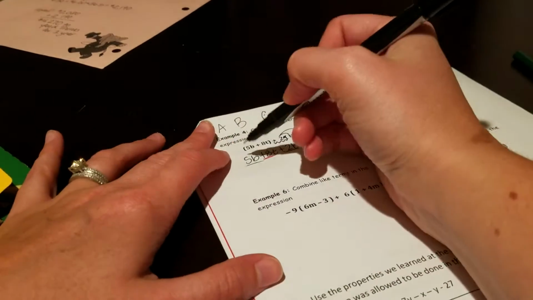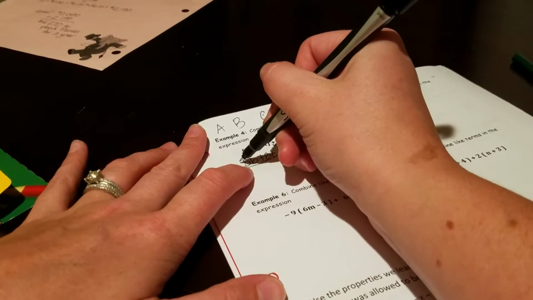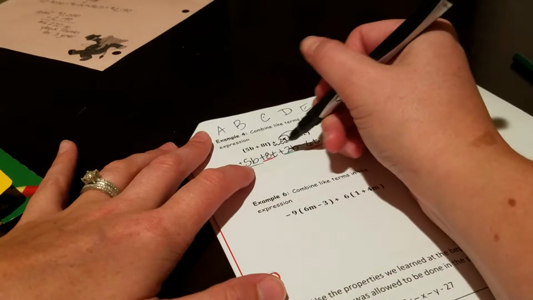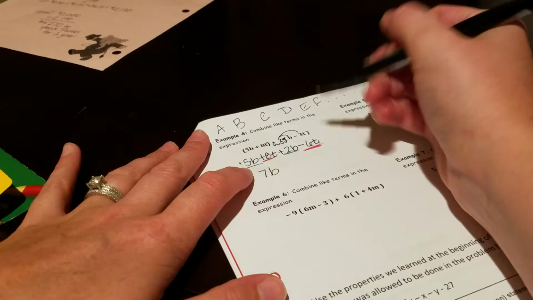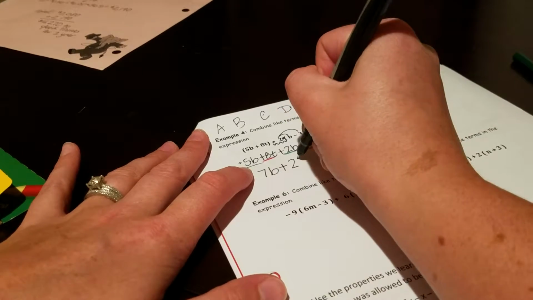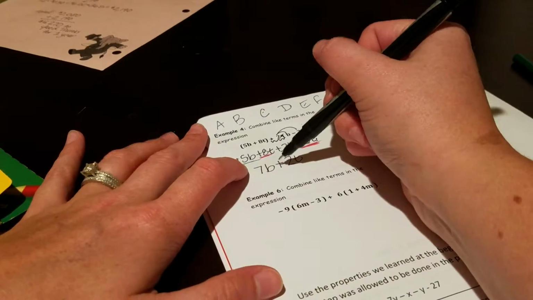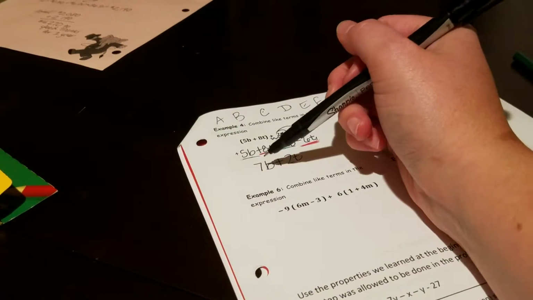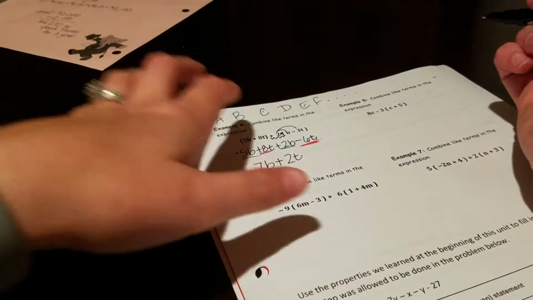Keep in mind that sign out front is super important. 5b is out front, it's leading, so we'll say positive. Plus 2b is going to be 7b. Positive 8t and a negative 6t will be a positive 2t. Make sure your t is curled up a little bit so it looks different than your plus sign. Why did I write b first again? Remember, it has to go in alphabetical order with your variables.